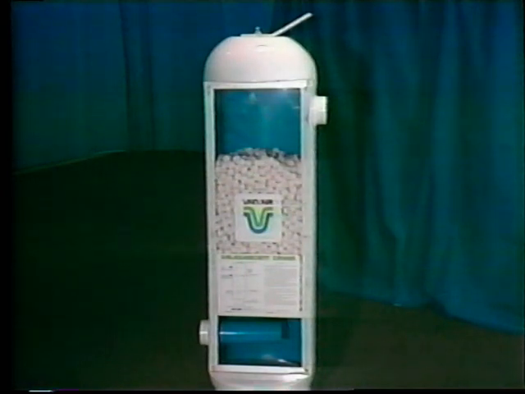Despite these disadvantages, this type of air dryer has the lowest initial cost and is the least expensive to maintain of the common air dryers.